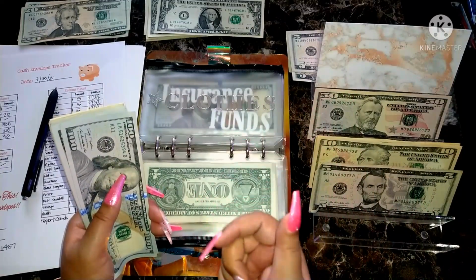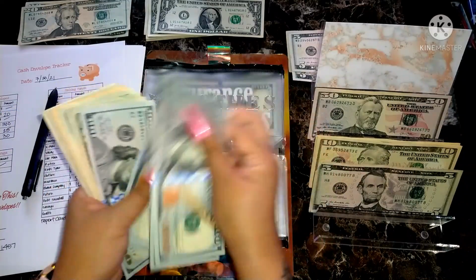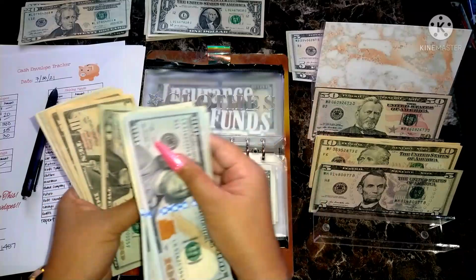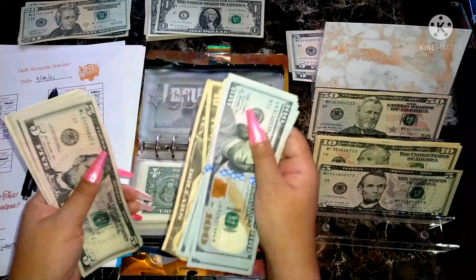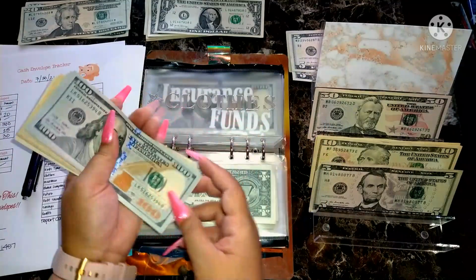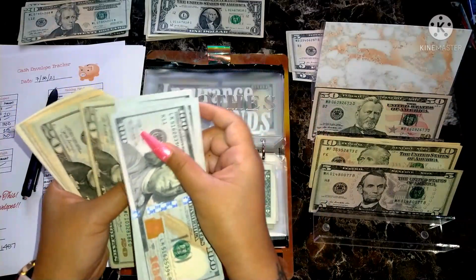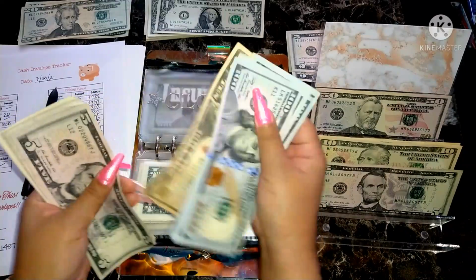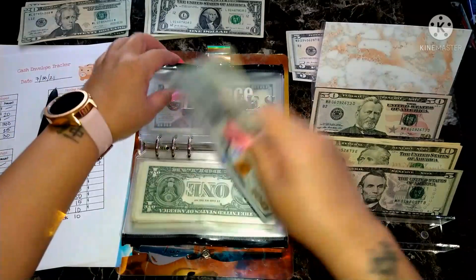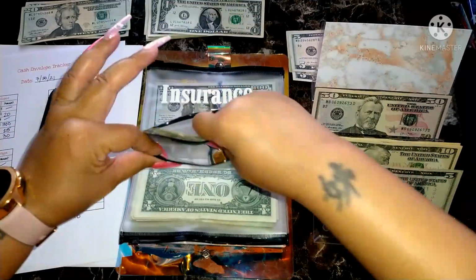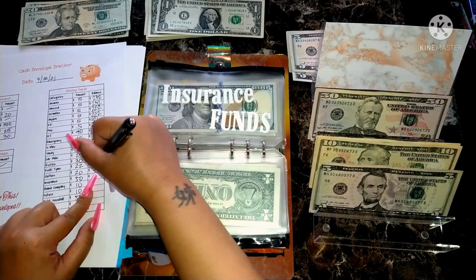All right, so clothes now has 100, 200, 300, 400, 500, 600, 20, 40, 60, 70, 80, 700. Oh my goodness, I lost count again. Clothes has 1, 2, 3, 4, 5, 6, 20, 40, 60, 70, 80, 95, 700, 5, 10, 12. So $712 in clothes.